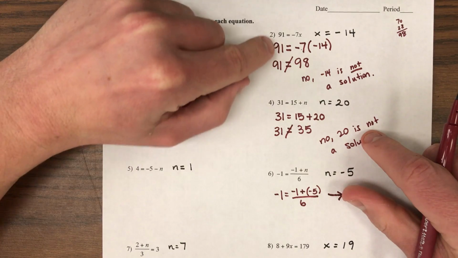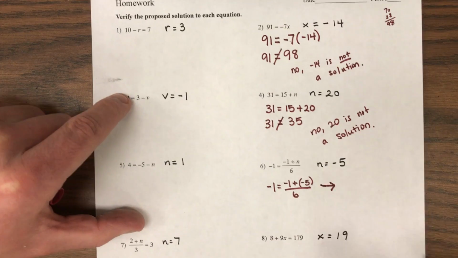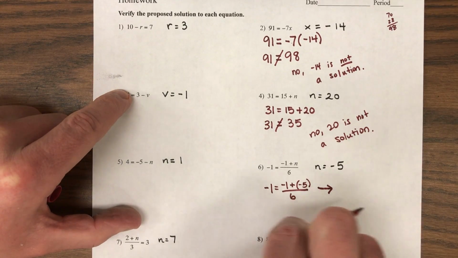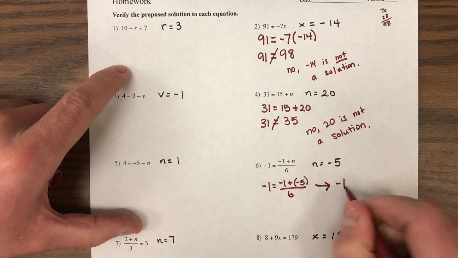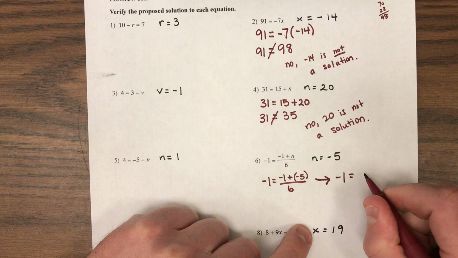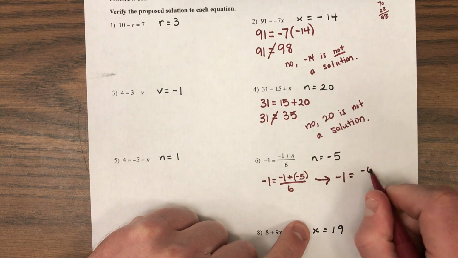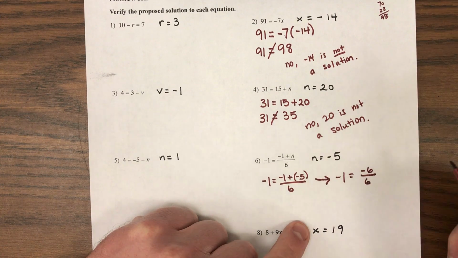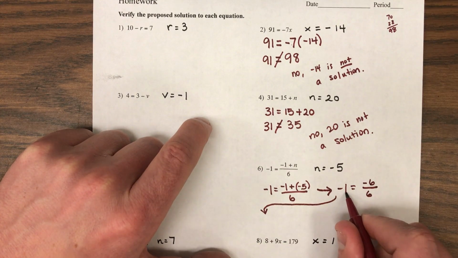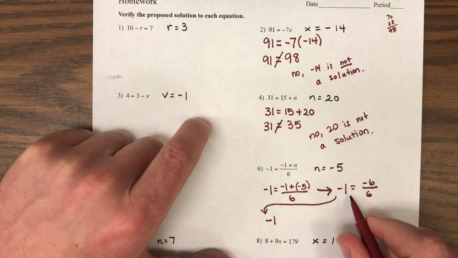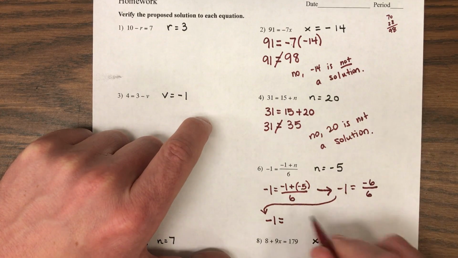Usually when I'm doing my work, I work downwards, right? Like I write my next step below. But sometimes when I feel like I have more space to the side, I'll use an arrow to say that my next step is over that way. So I rewrite the equation, -1 from this side equals, let's see here, -1 plus -5 is -6. And then that needs to be divided by 6. And so then my next step is going to be down here. So I rewrite it again. I've still got the -1 from the left side. And that's supposed to equal -6 divided by 6 is -1.